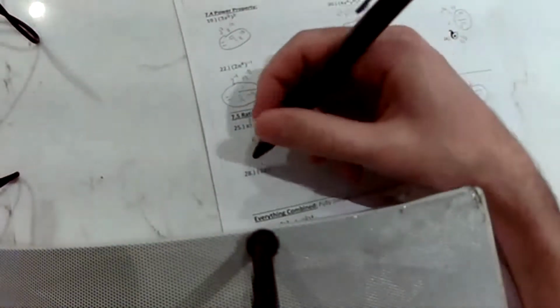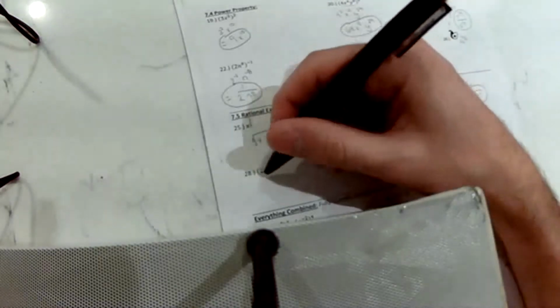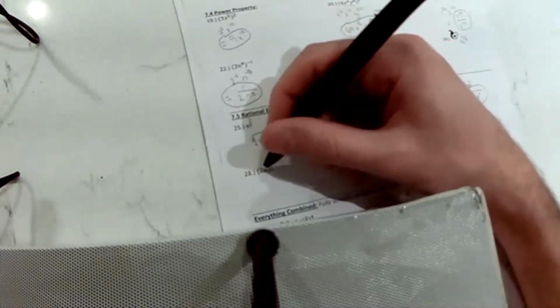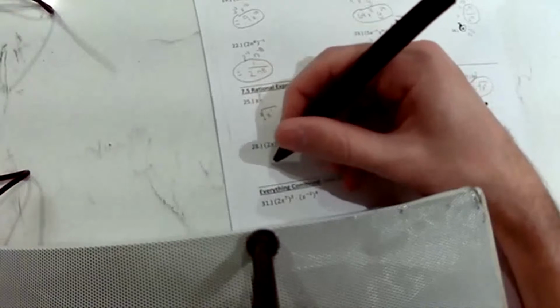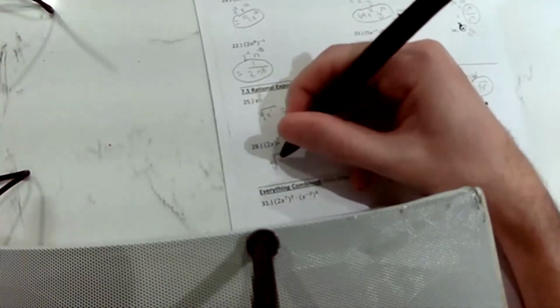Next one, this one is different because the entire 2x is being raised to the 1/6. That's what these parentheses are doing. So this entire 2x will be inside of a 6th root of 2x to the first if you want, but 2x to the first is just 2x. I'm going to leave it like that.